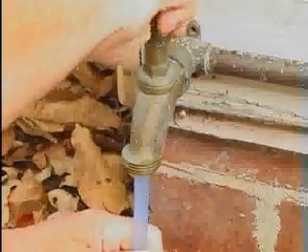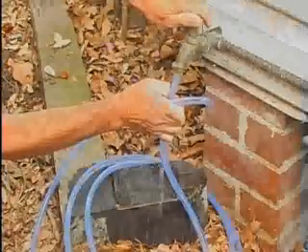Alternatively, the tube can be charged directly from a tap. Water pressure will ensure a bubble-free tube.